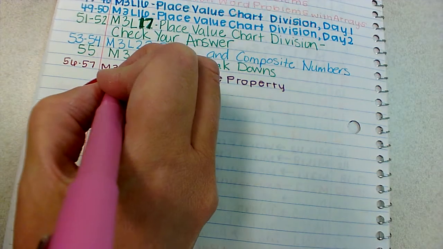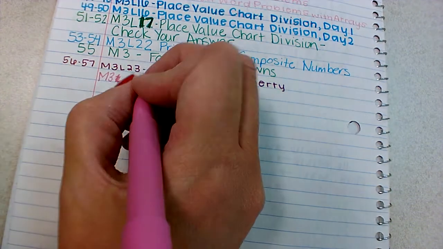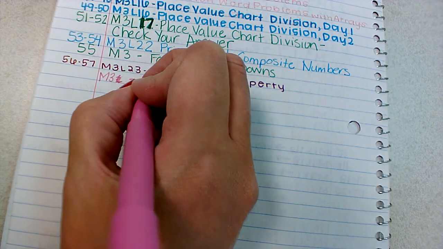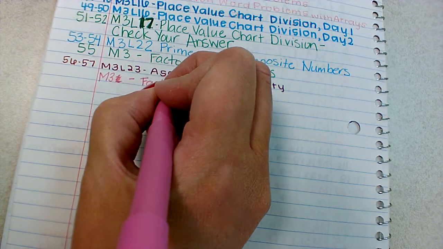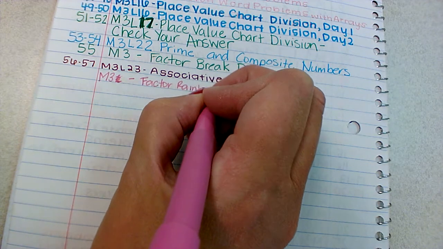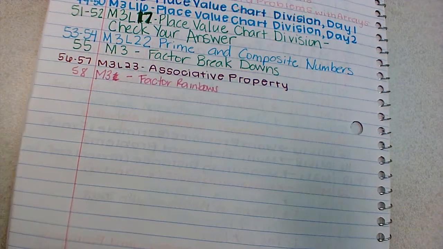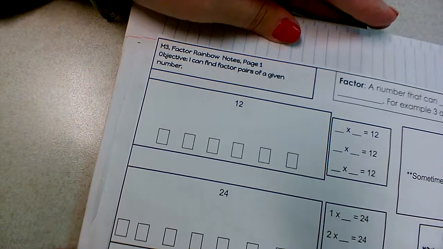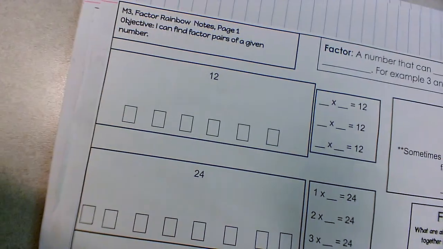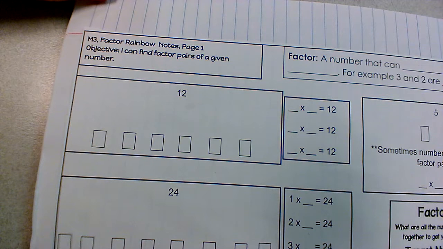Hi, fourth graders. Today we are going to be doing a lesson in Module 3, and we are going to be practicing with factor rainbows. And today we just need one page, so you can add one page onto your table of contents. Remember, you can pause anytime, and when you're ready, let's flip to that note page, and we'll get started on today's notes. You'll see that our objective says, I can find factor pairs of a given number.